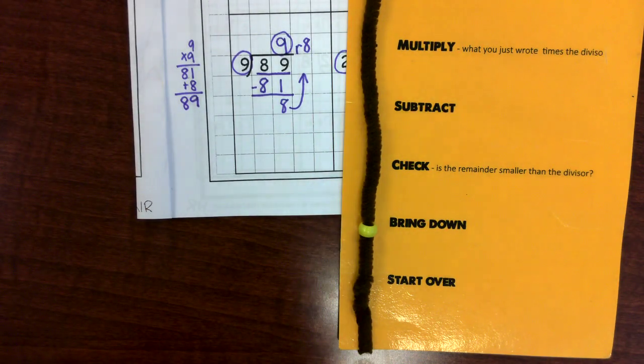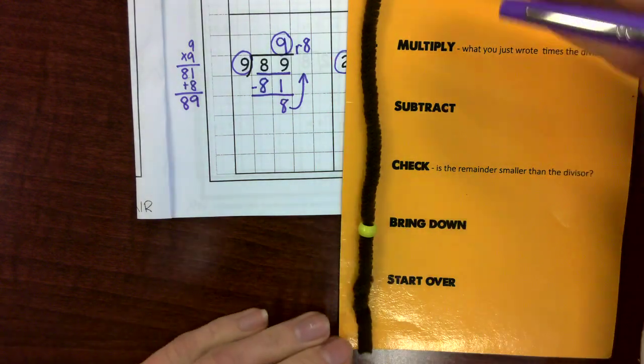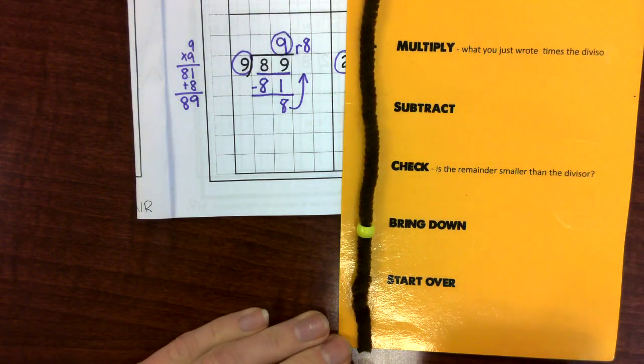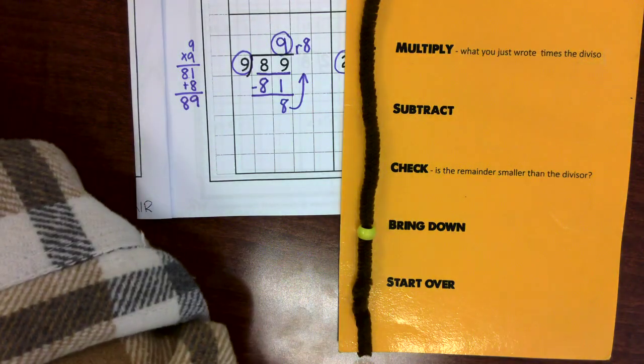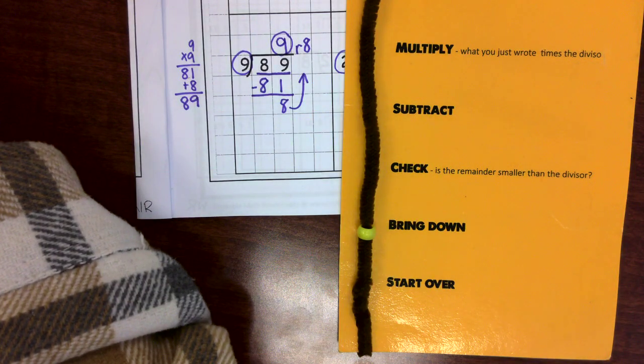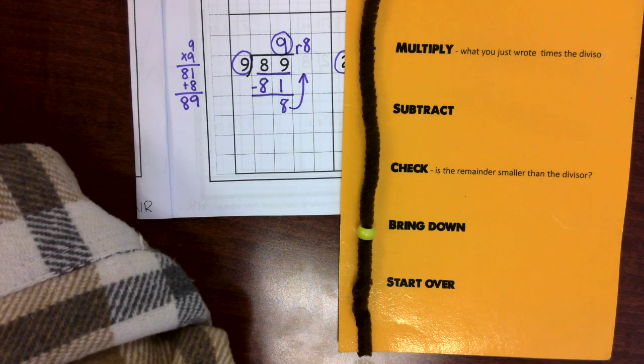Okay, use these steps, boys and girls, to check your work. Watch the video. Do your homework. Move a bead or move a penny or something down your paper so you're doing each step as you go. Okay, be very careful with your math facts. You must learn your math facts, so this will be easier for you.